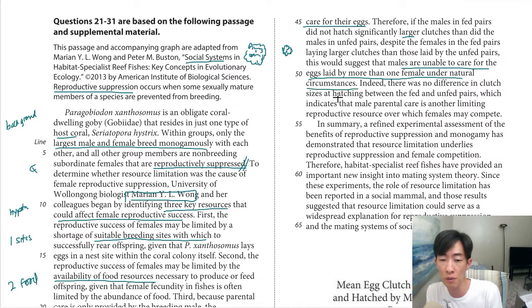So that's what they're saying in 49 to 51. And so what was the result? Line 51, there was no difference in clutch sizes at hatching between the fed and unfed pairs. So that suggests that the male was probably not able to care for the larger pair. And so they say, line 53, that indicates male parental care is another limiting reproductive resource over which females may compete. So the third one, which was parental care, that actually was limiting.